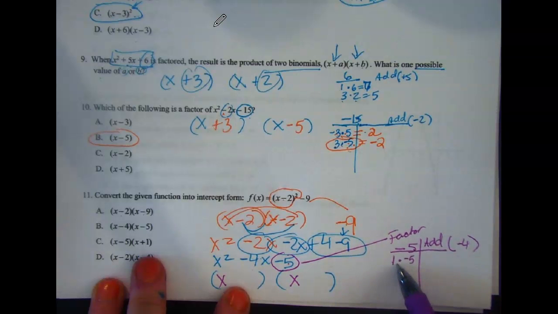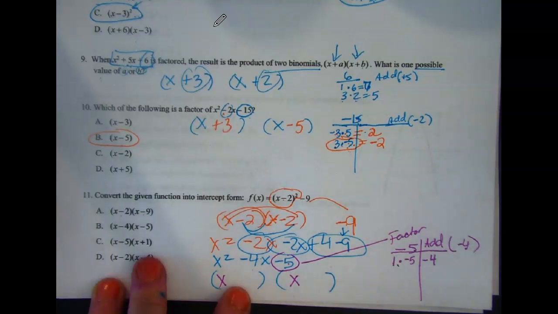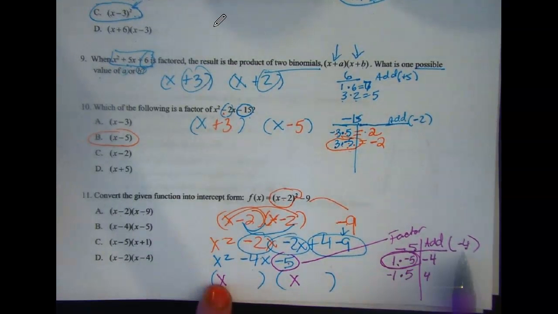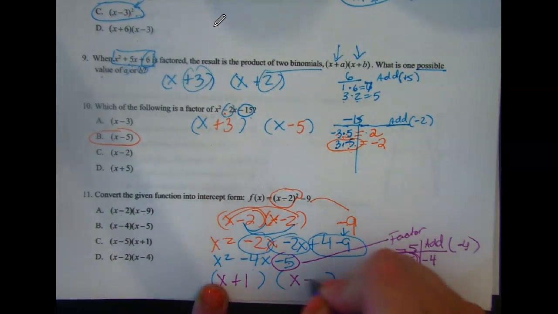But then let's add them. 1 plus negative 5 gives me negative 4. Oh, it just so happens I picked the correct one to start with. You could have started with negative 1 times positive 5, but then you would have gotten a positive 4. So just showing you right here, this is how we found, when we add these together, the two factors. So it's a positive 1 and a negative 5.